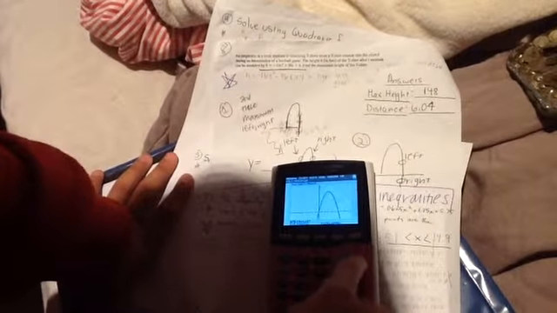So we're going to go to the left side of the parabola, enter. Then we are going to go to the right side, enter, yes. And we are given 148, which is our y. So that gives us the max height. If you can see, it says 148, perfect.